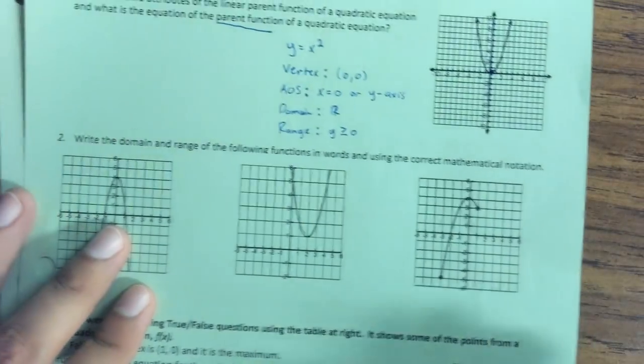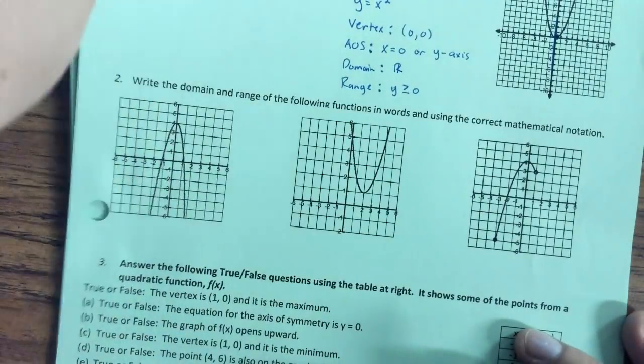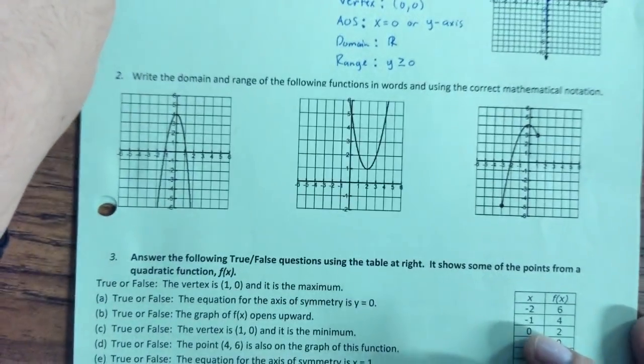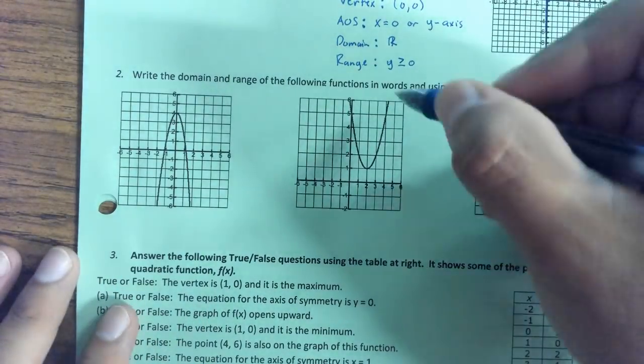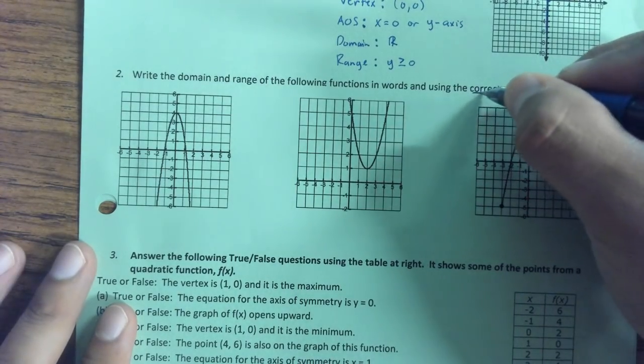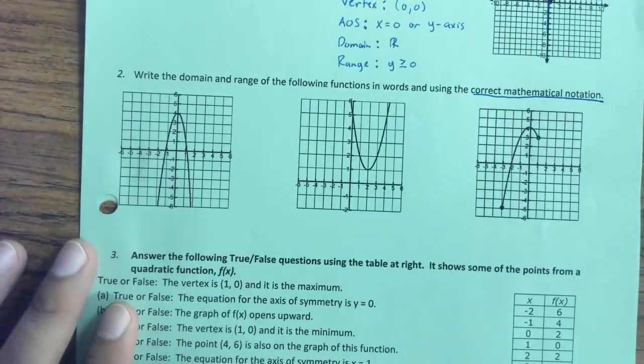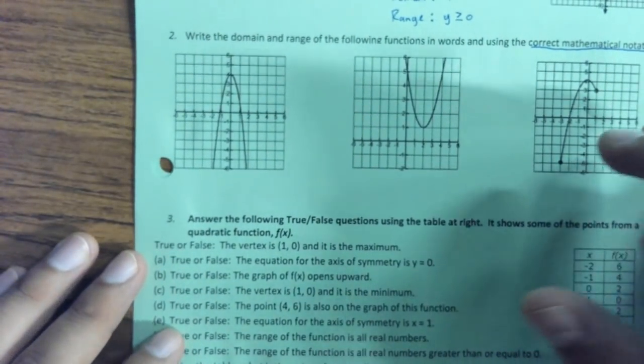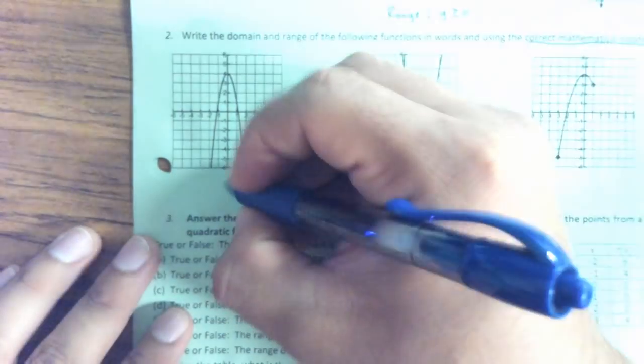Okay. Number 2, write the domain and range of the following functions in words and using the correct mathematical notation. I'll go ahead and write it just using the correct mathematical notation. I'll speak the words, but again, this is just to finish a little bit quicker.